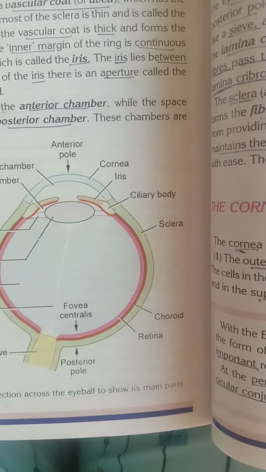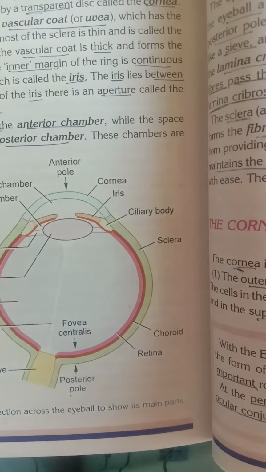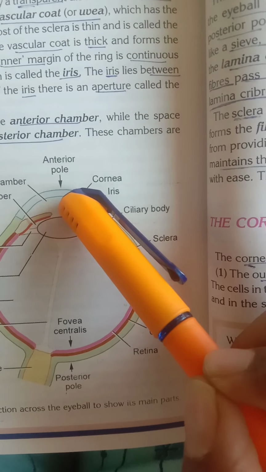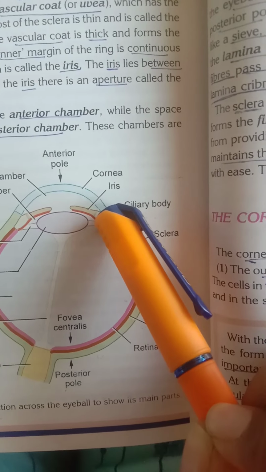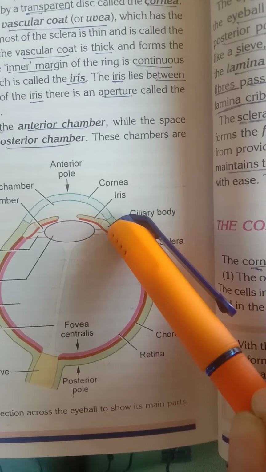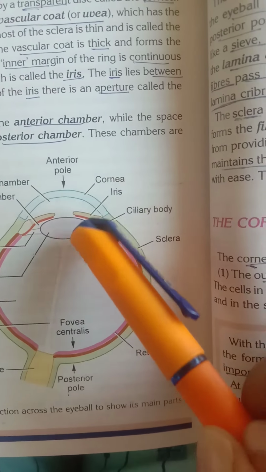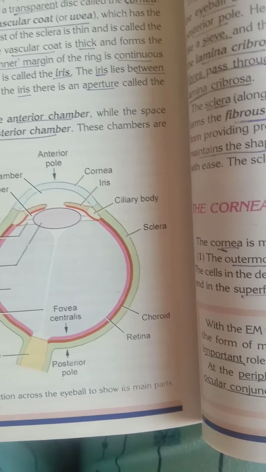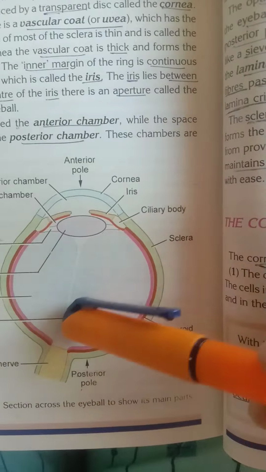The retina forms the innermost layer of the eyeball, and the space between the iris and the cornea is called the anterior chamber. The space between the iris and the front of the lens is called the posterior chamber. These chambers are filled by the aqueous humor. The part of the eyeball behind the lens is filled by a jelly-like substance called the vitreous body. So this is the basics of our eye.